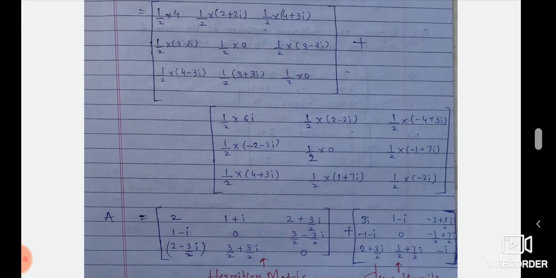1 by 2 of 4 is 2. Then 1 by 2 of 2 plus 2i is 1 plus i. 1 by 2 of 4 plus 3i will be 2 plus 3 by 2 i, because we can't divide 3 by 2, so it will be 3 by 2 i. In the same way, second row, third row. Check the division by half, division by 2.